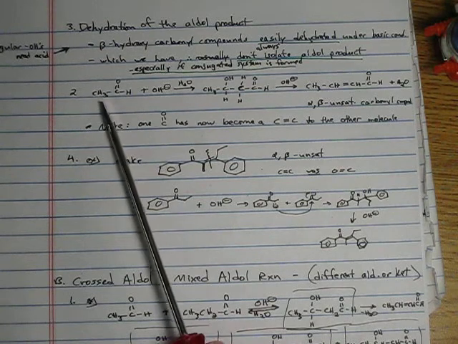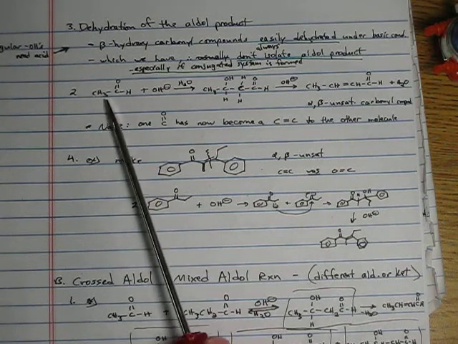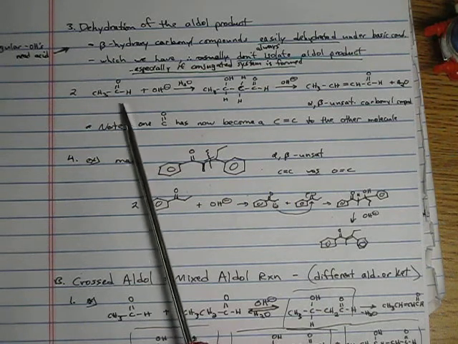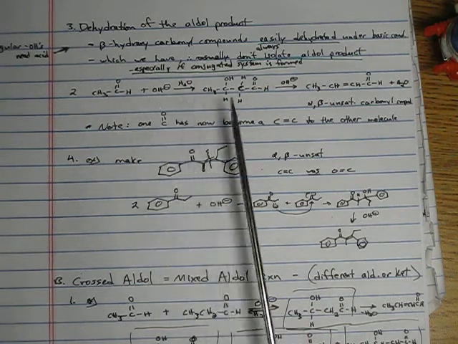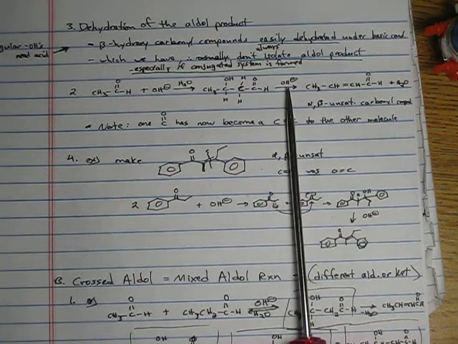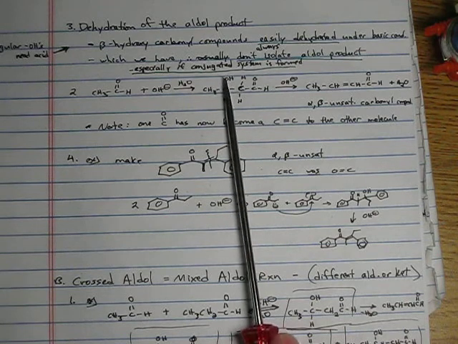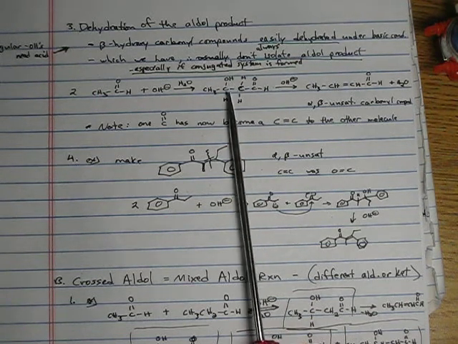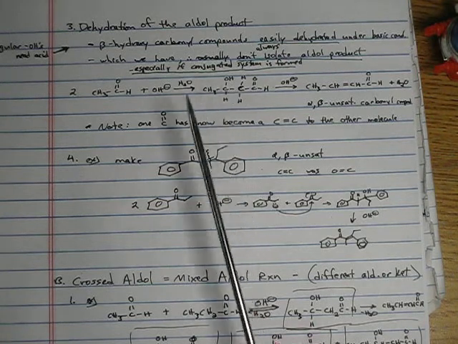So what will happen is our normal reaction: if we take 2 of these acetaldehydes and run our reaction, we'll make this beta-hydroxycarbonyl compound. We're going to dehydrate it. We're going to take off this OH and that hydrogen to make water and form a double bond between these 2 carbons.